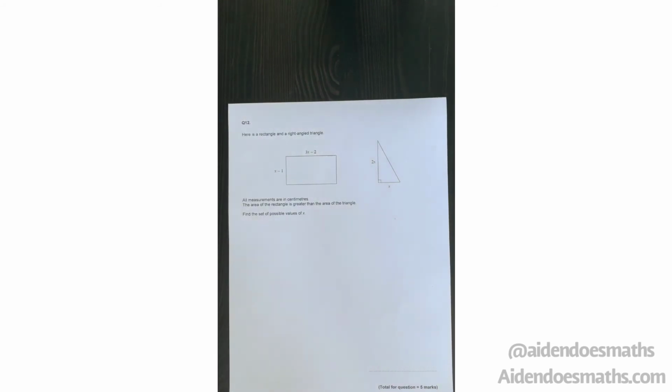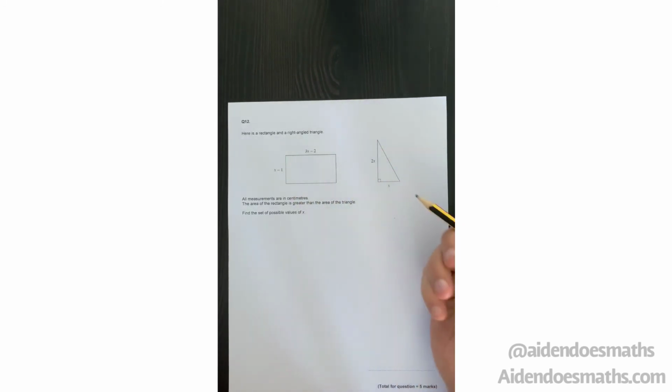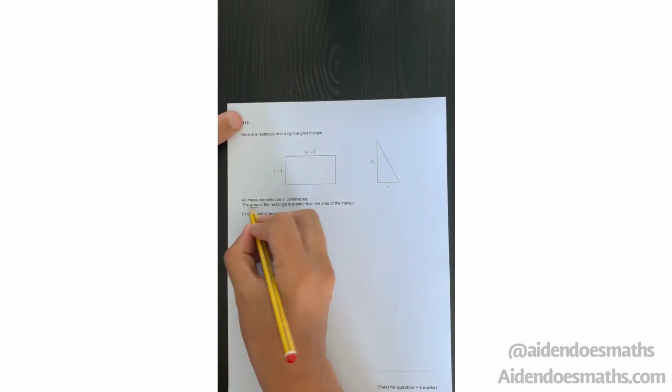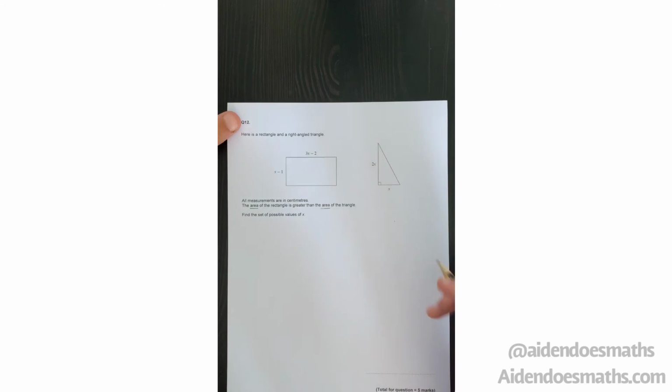On to our final question, question 12. This is a classic GCSE question because people look at this, see the shapes, see some algebra and think, I don't have a clue what I'm doing. Okay, this is actually quite easy if we look at the information. So we know it's a rectangle and a right angle triangle. Okay, the key thing is that we're looking at the area of the rectangle and the area of the triangle.